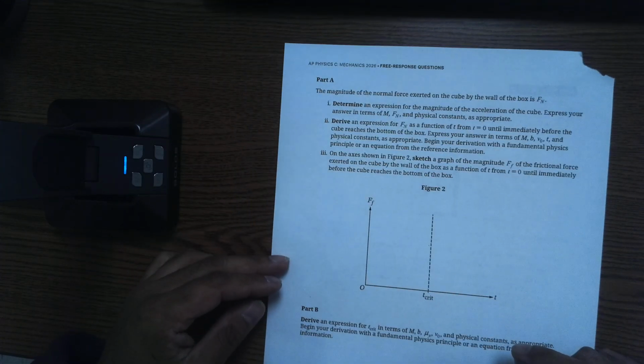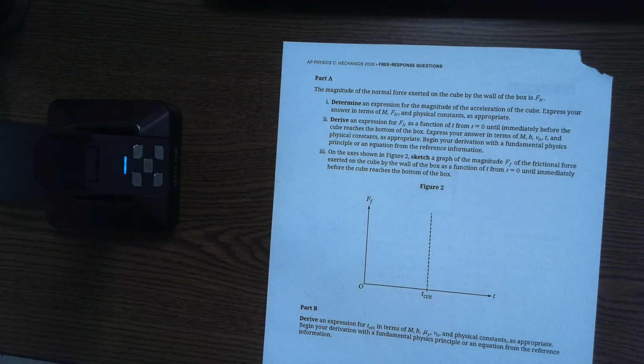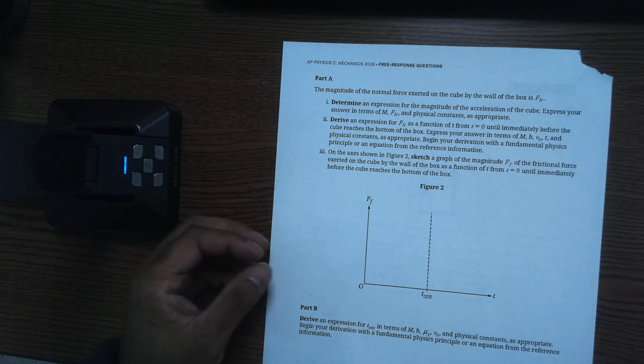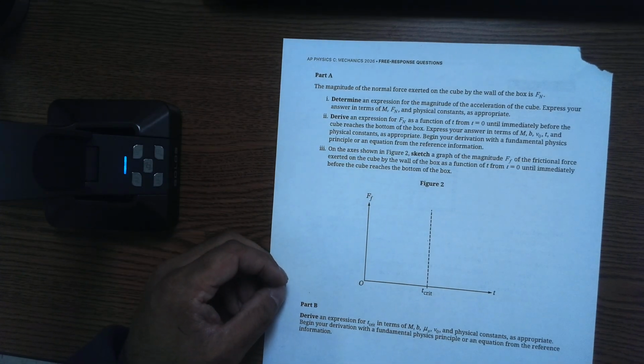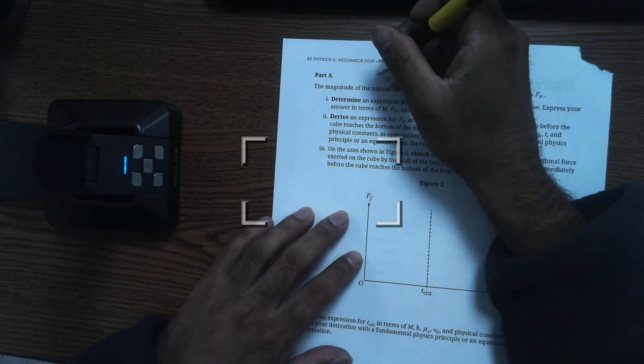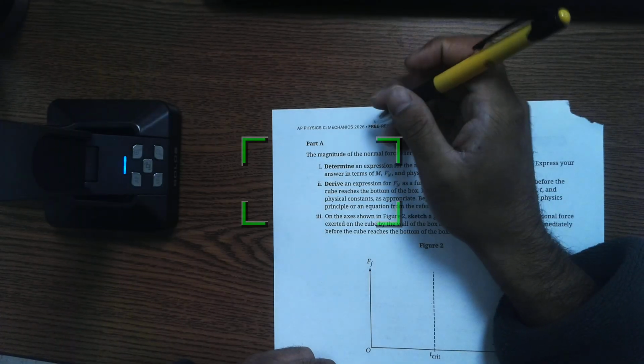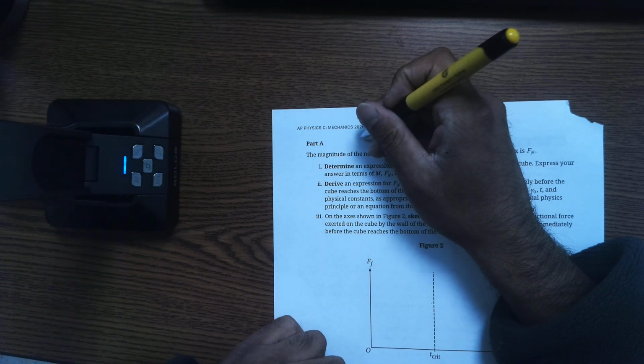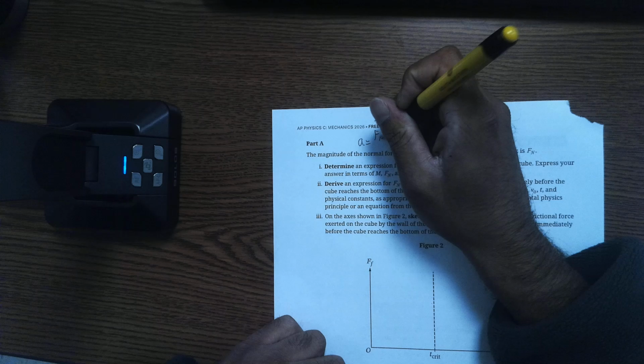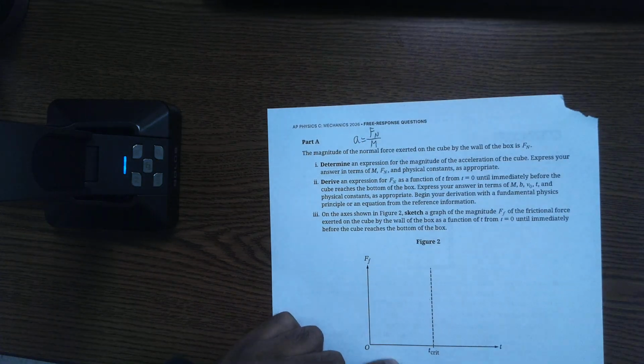Determine an expression for the magnitude of the acceleration of the cube. I'm assuming this is just going to be general, so since the cube can fall down, we have to maybe account for that as well, perhaps. Yeah, so when the 2 are moving together and the cube is not sliding down the box's surface, then the magnitude of the acceleration should just be a equals Fn over m.